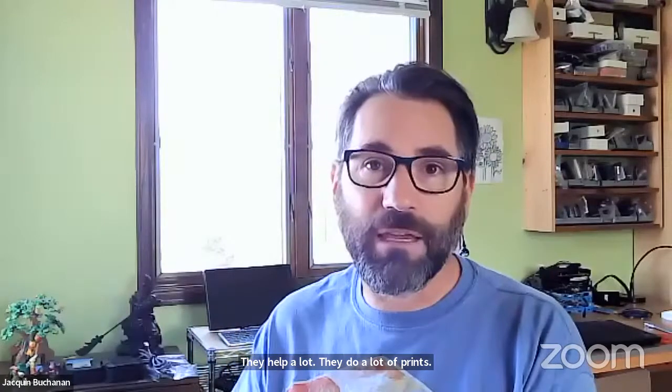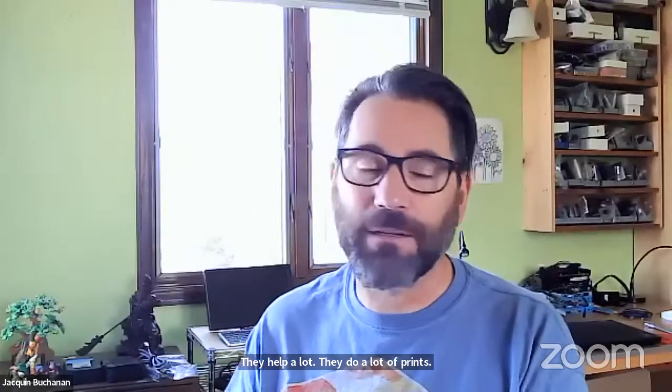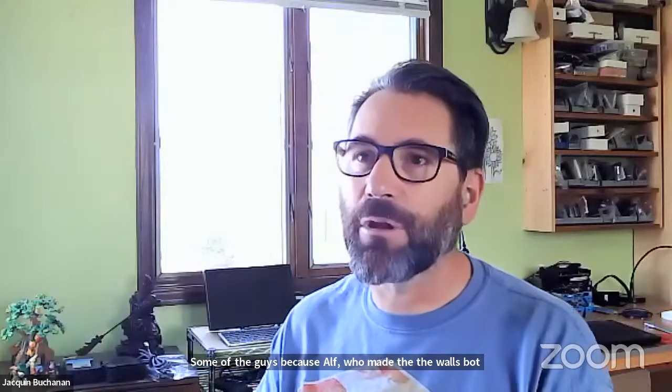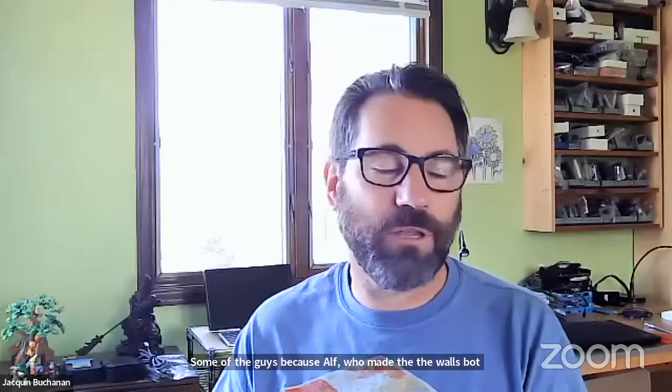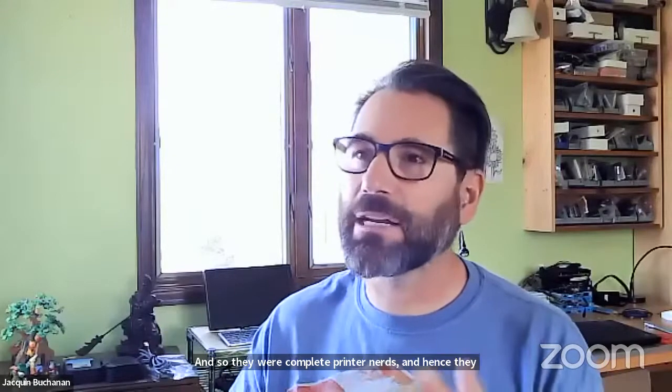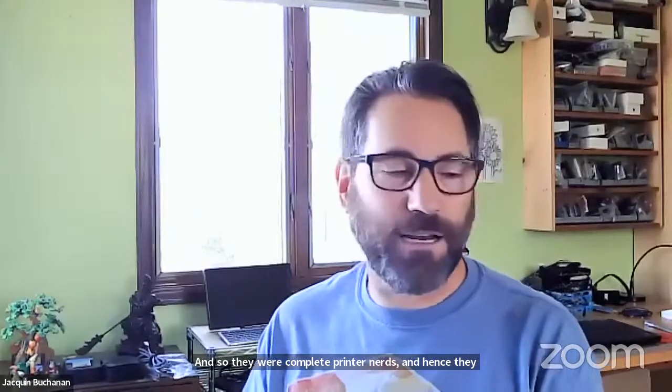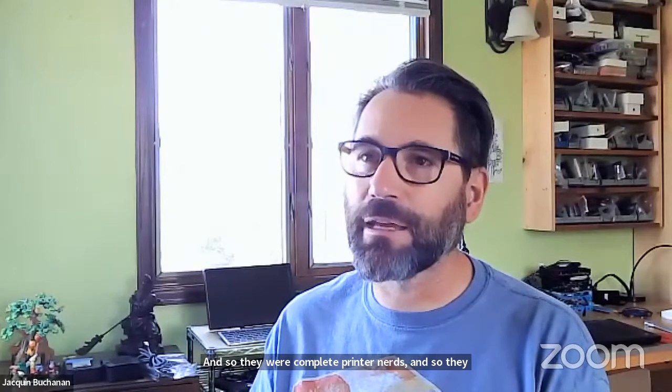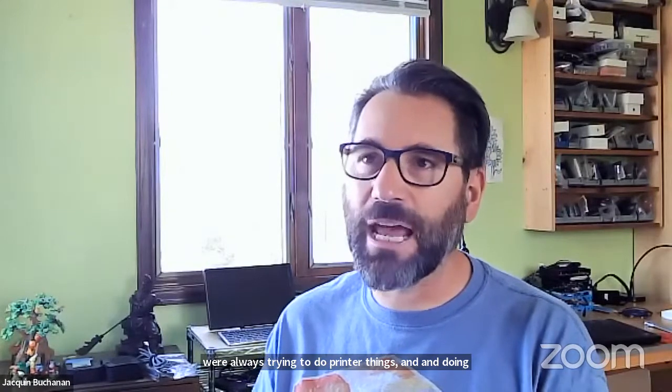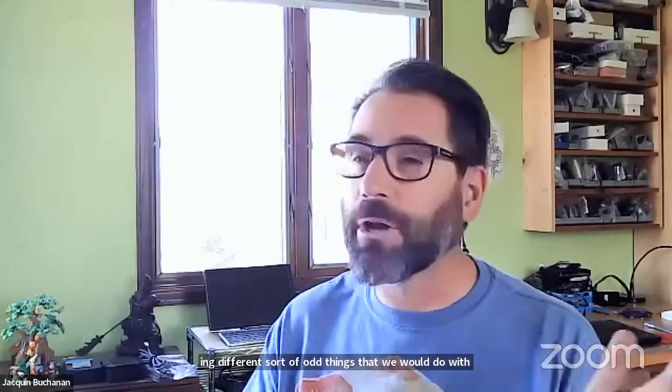Some of the guys, because Aleph, who made the Lulzbot, was right here in Loveland, are ex-Lulzbot employees. And so they were complete printer nerds. They were always trying different printer things and doing odd things with a printer just to try it out. And so they don't mind going home and printing 2 spools worth of something and coming back with it.